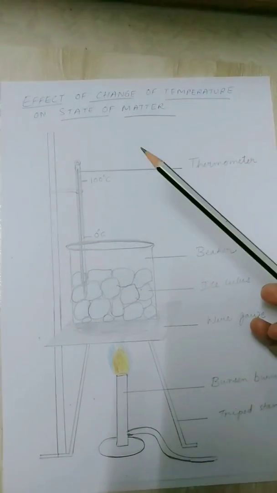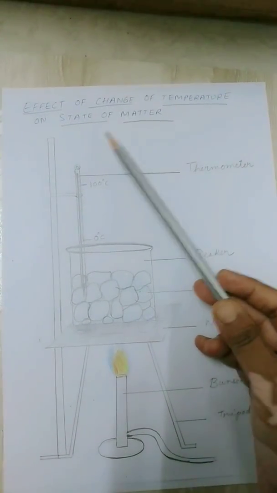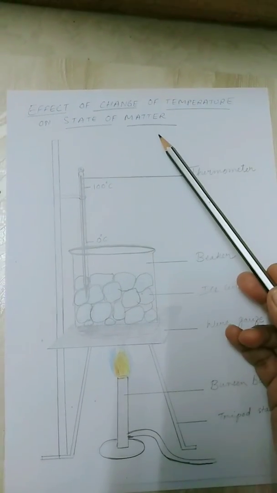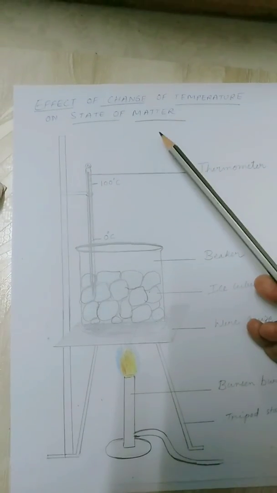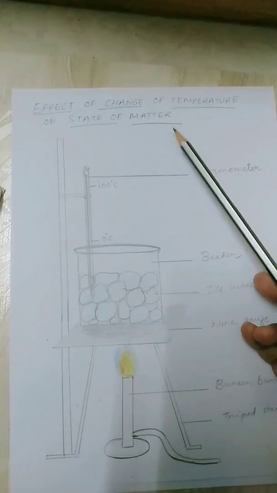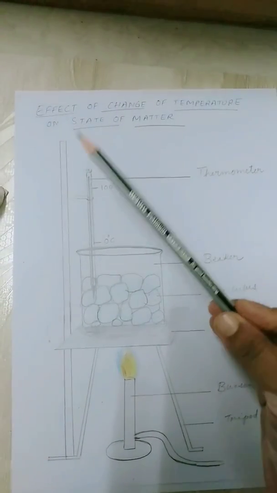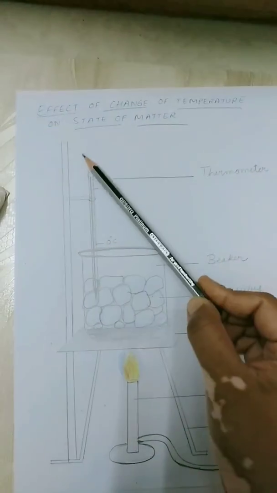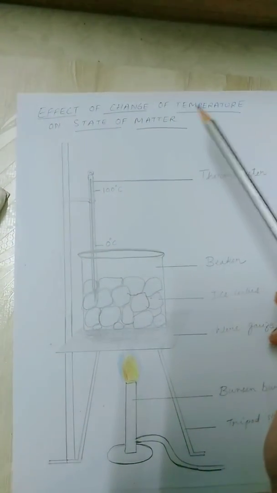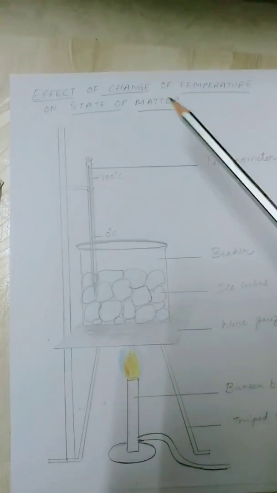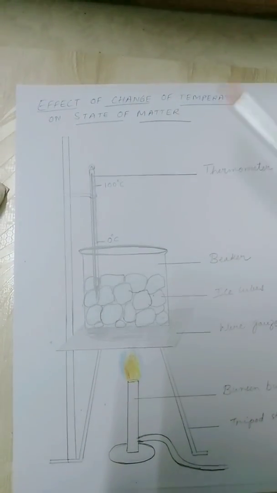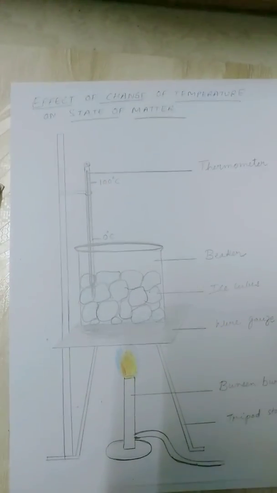In my last video, I dealt with matter: what it is composed of, the definition of matter, and also the characteristics of matter. Today, we'll be learning about a very important concept, that is the effect of change of temperature on the state of matter. So let's see how a change in temperature affects the state of matter.